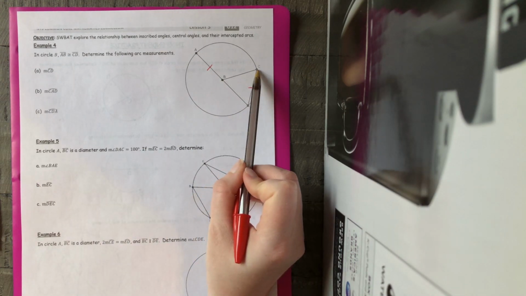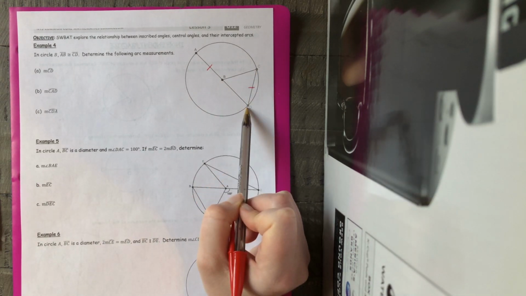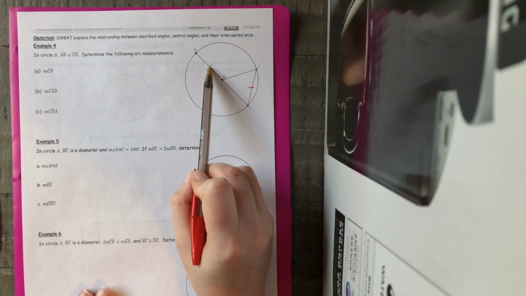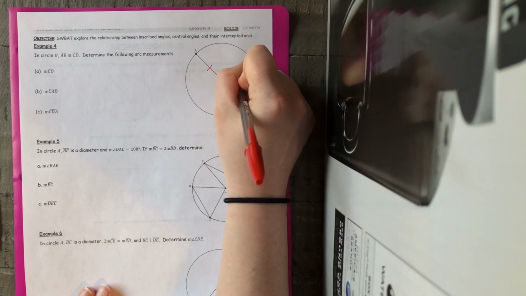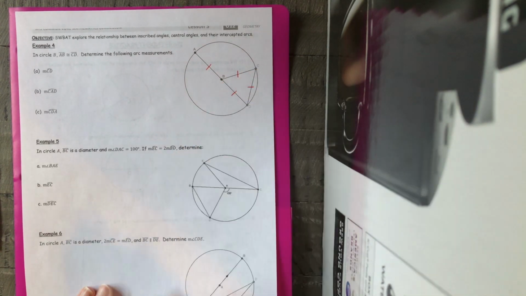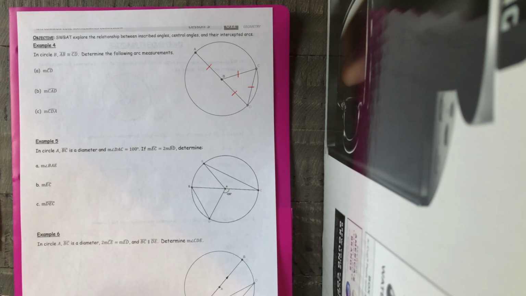B to C and B to D. These are all radii. So if this has 1 dash, I know BC gets a dash, and I know that BD gets a dash, because they're all radii. Okay, so that helped me a little bit.